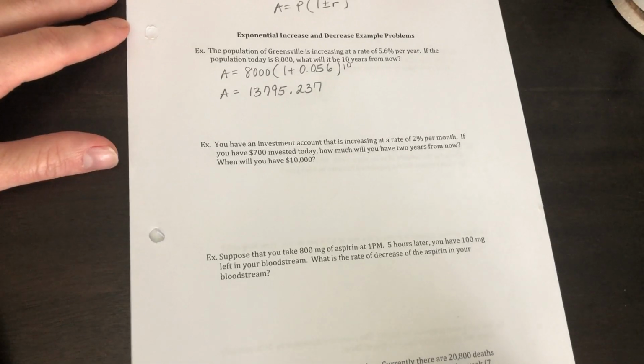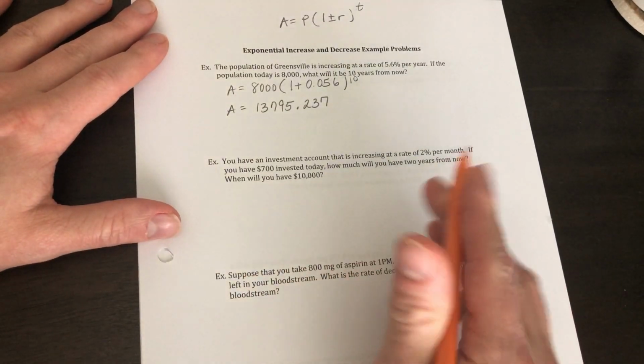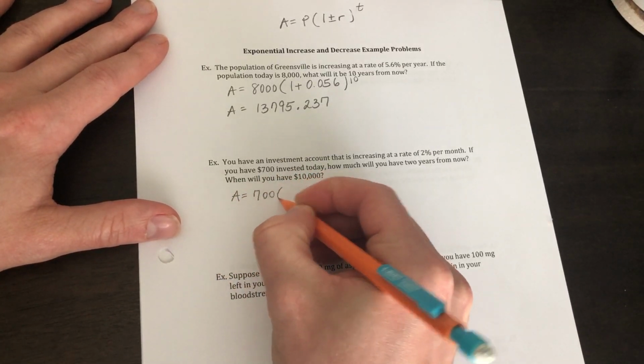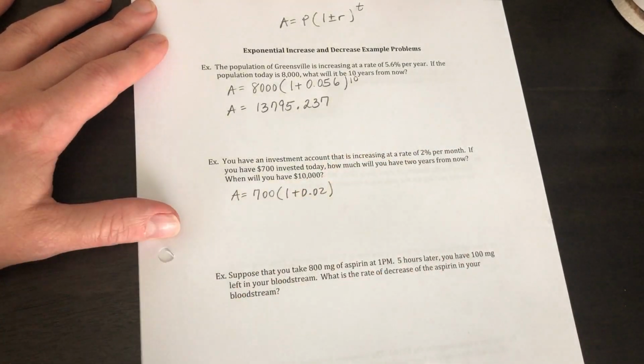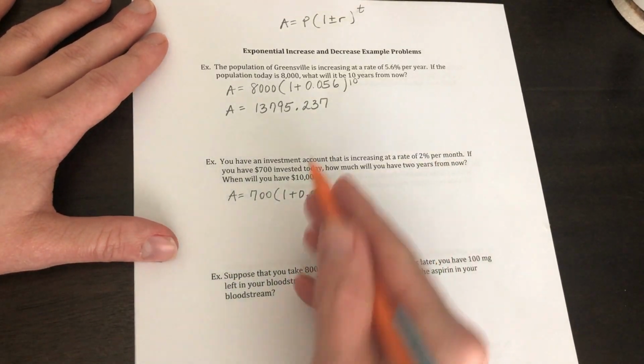Okay. If you have an investment account that is increasing at a rate of 2% per month, if you have 700 invested today, how much will you have 2 years from now? And then when will you have $10,000 in your account? Okay, so we're in months, so you have to make sure you pay attention to that. So A is equal to 700, your principal amount. It increases at 2% per month. And I want to know 24 months from now. That's what 2 years is.